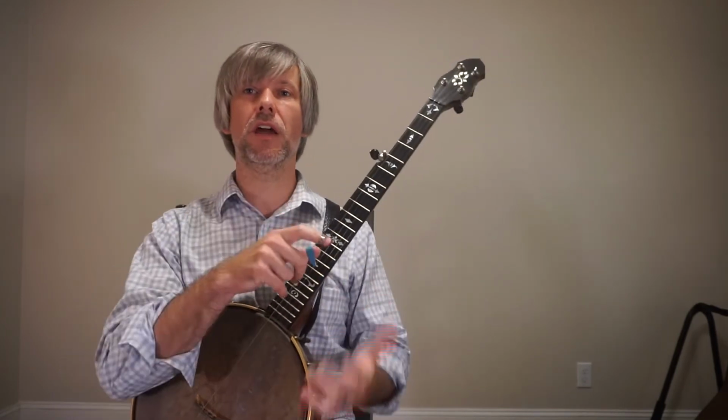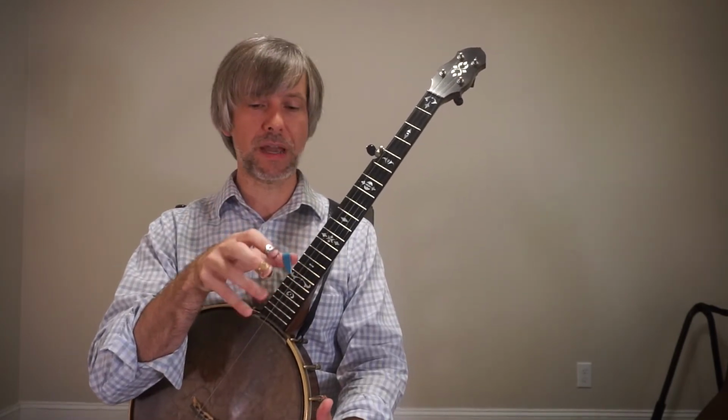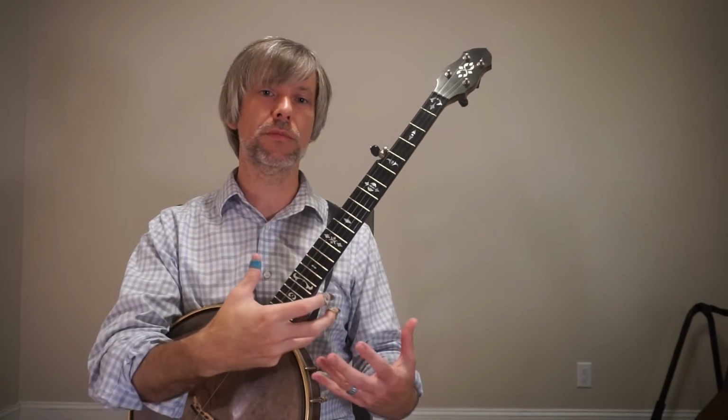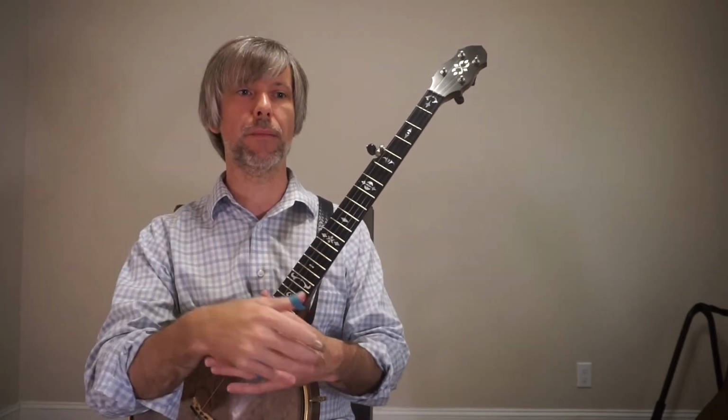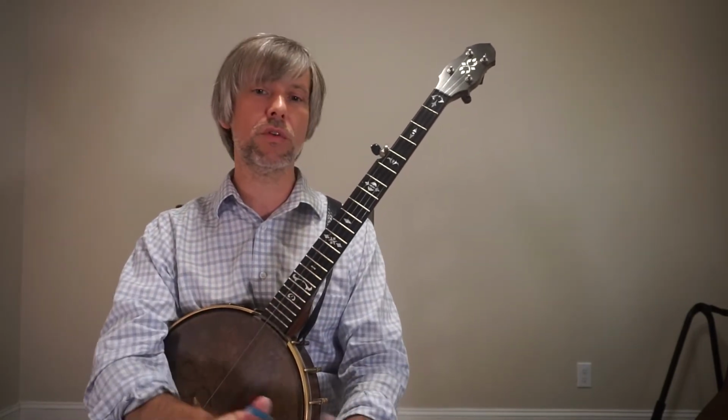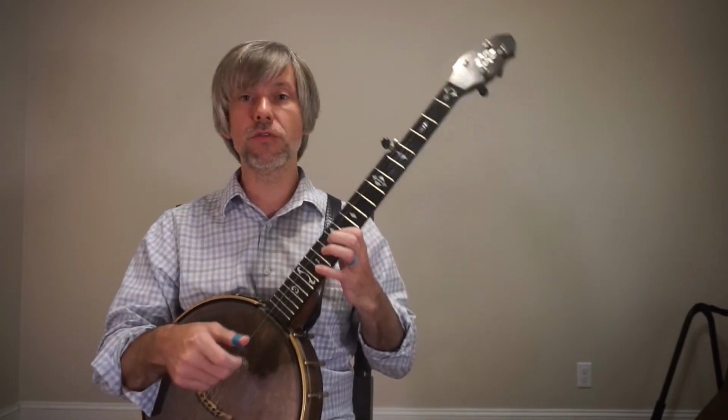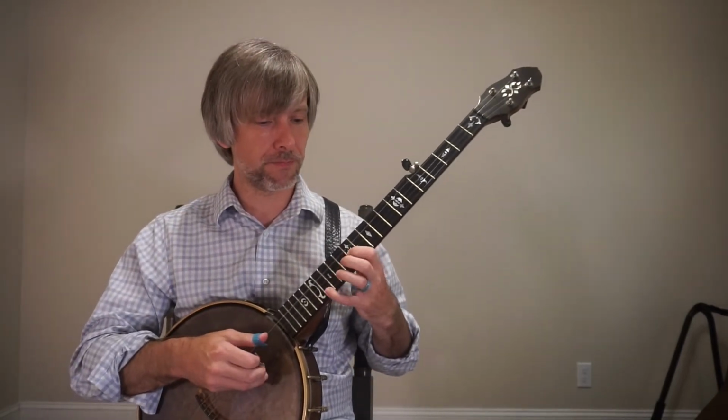So displacement a lot of times comes about because the register of the instrument runs out. So we displace it to get back into the scale, if you will. So that's what I call octave displacement. I'm going to run through this really slow from the G.